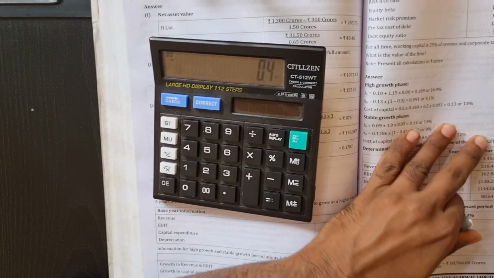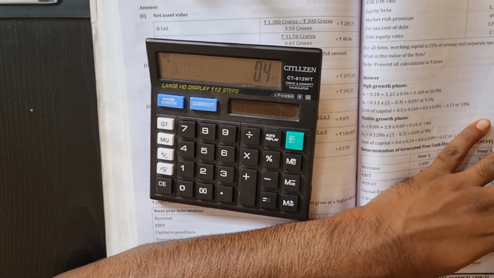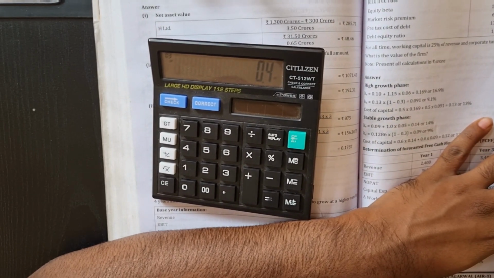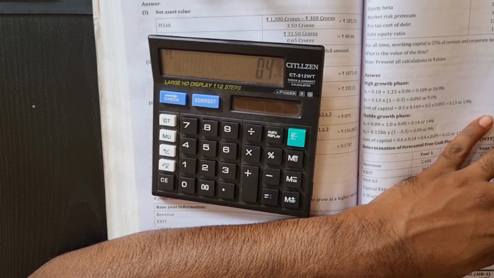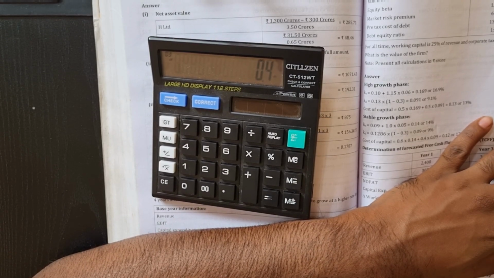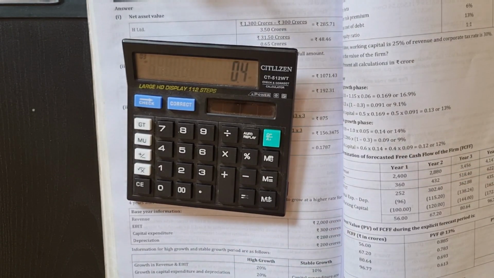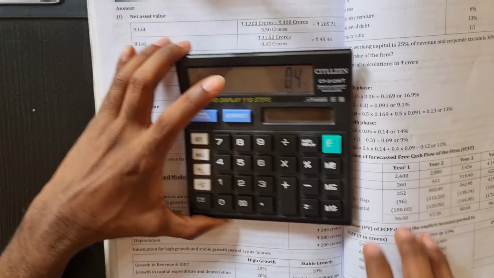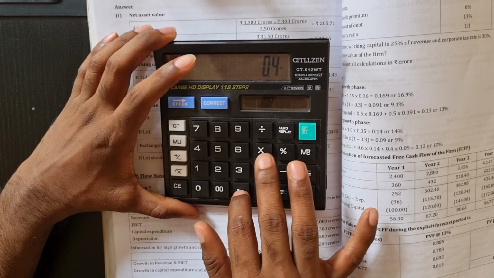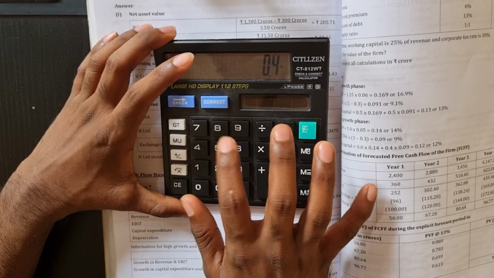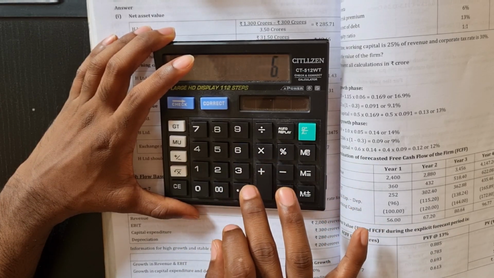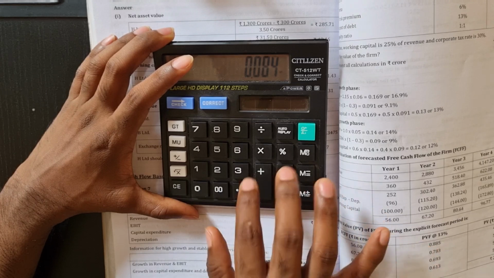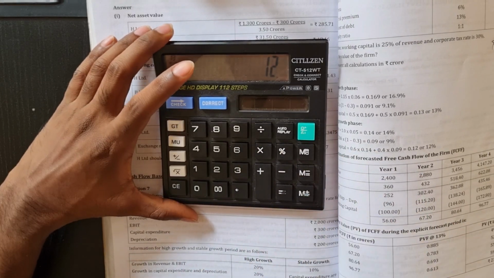So here the debt to equity ratio is 2:3. It means for 2 debt there is 3 equity. So how do we calculate? 2 divided by 5 is equal to 0.4 and 3 divided by 5 is 0.6. Just keep this in mind, it is very important. So 0.4 into 9% and 0.6 into 14%. So I'm getting it as 12%.